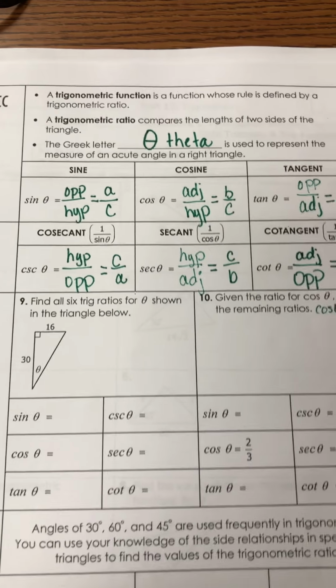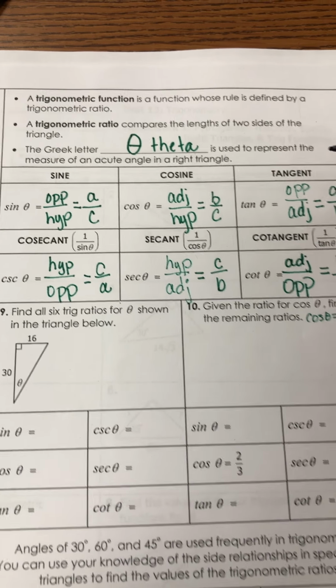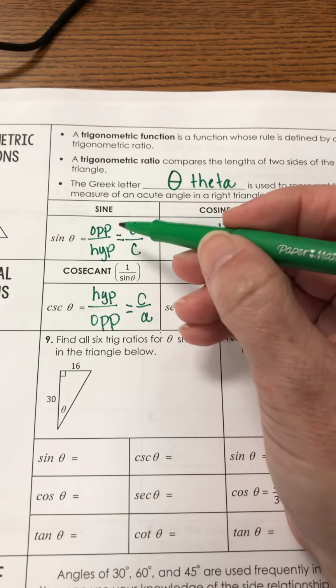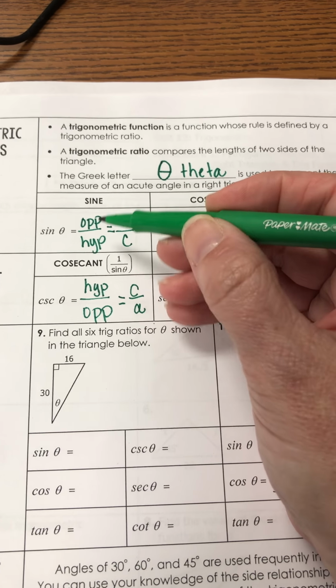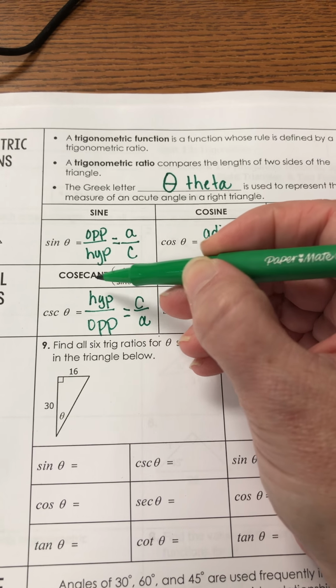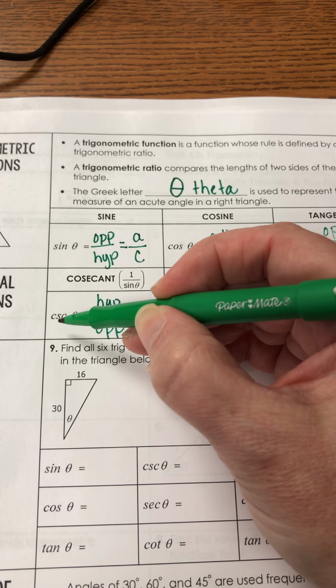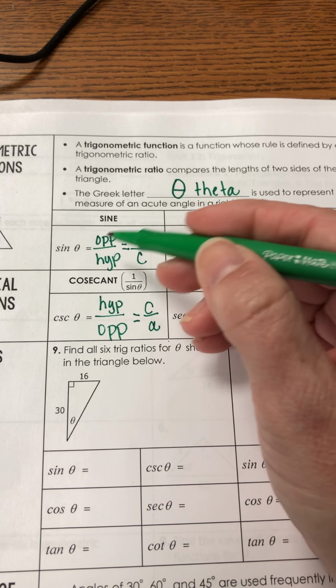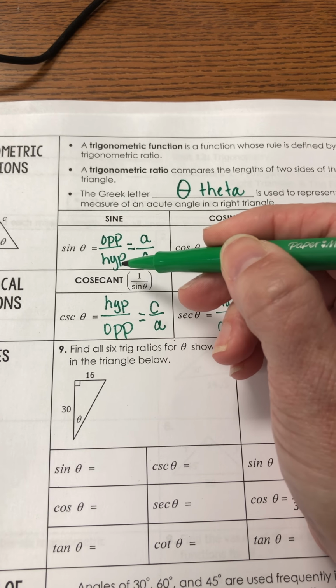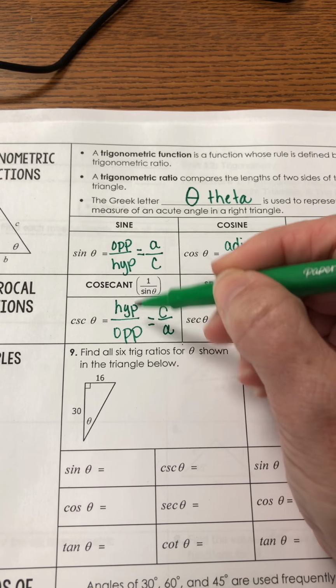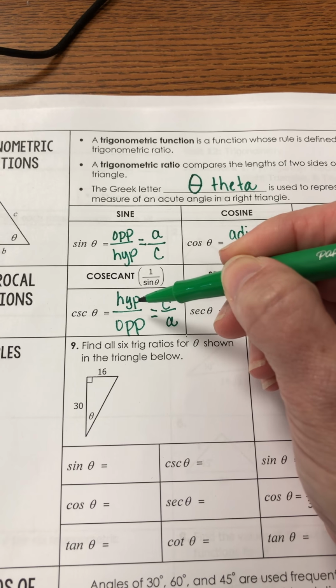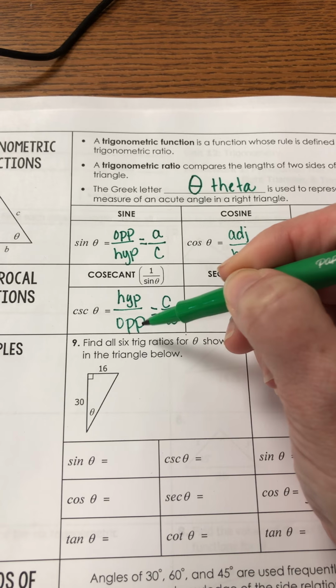So each one of our functions, sine, cosine, and tangent, also has a reciprocal function. So the reciprocal function of sine is cosecant, okay? It is abbreviated CSC. So if sine is opposite over hypotenuse, cosecant is the reciprocal of that, which would be the hypotenuse over the opposite side.